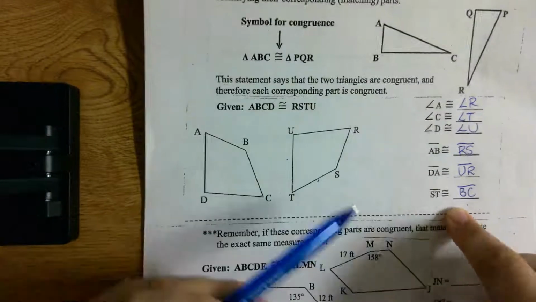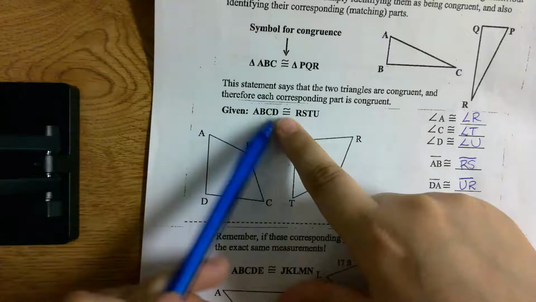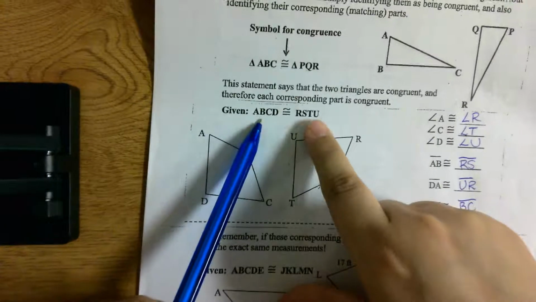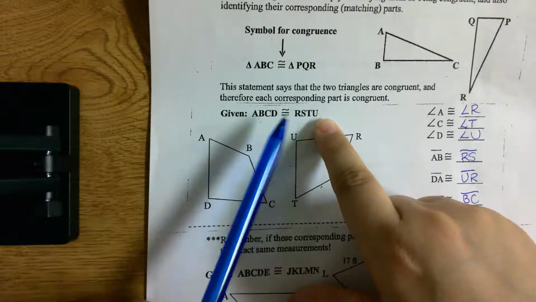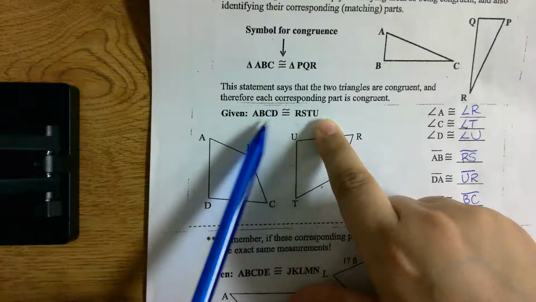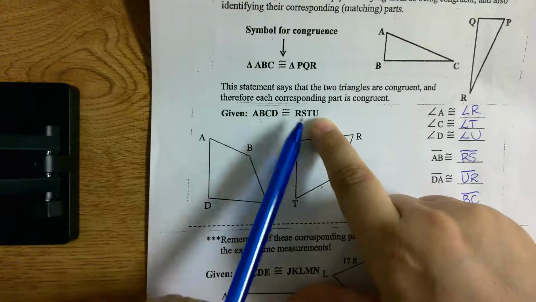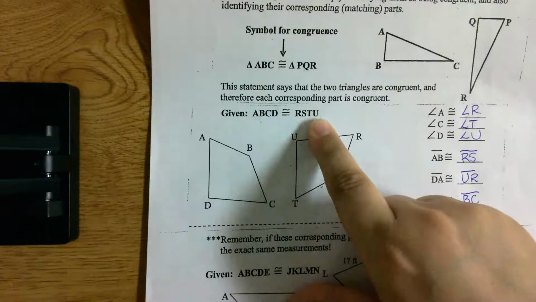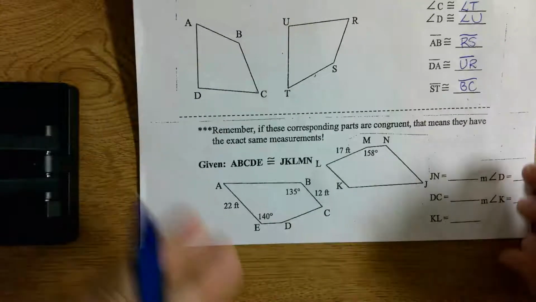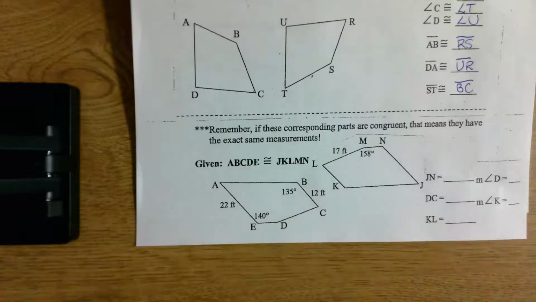So what I'm really doing is I'm looking at these four letters and I'm considering their order. So if I've got U to R, it's D to A. If I've got S to T, that's B to C. All right. Remember, if these corresponding parts are congruent, that means they have the exact same measurements.